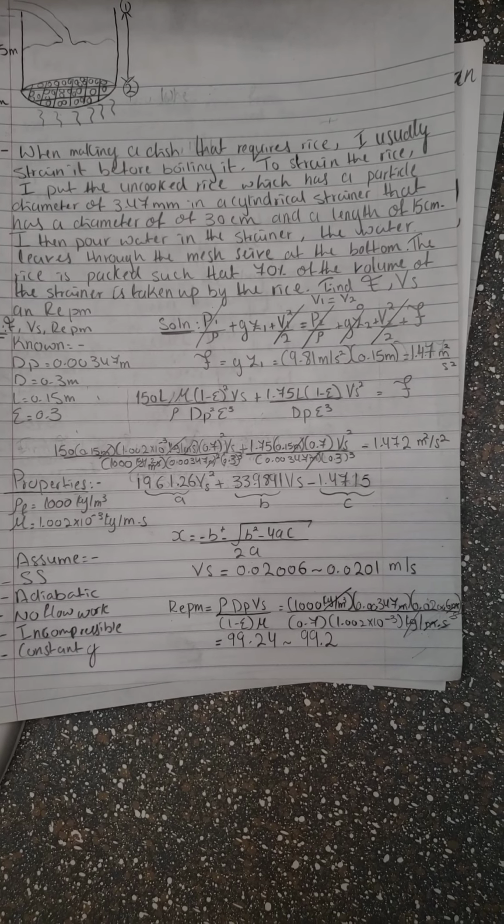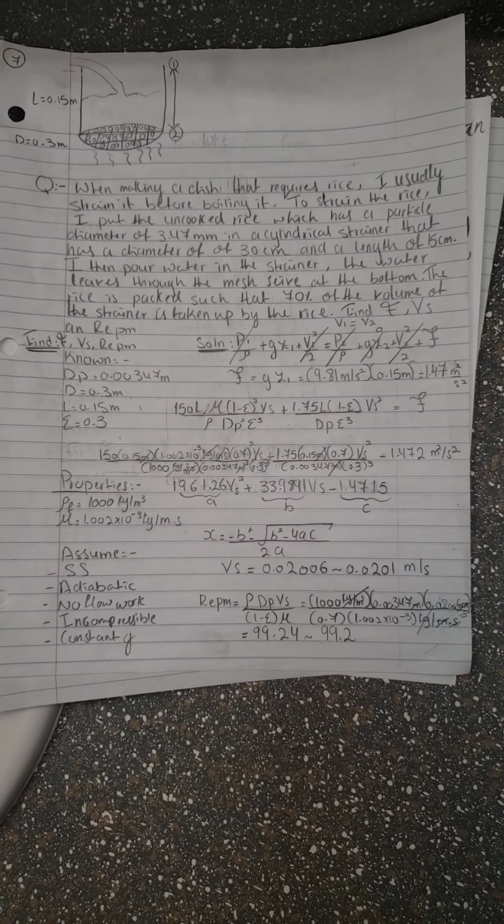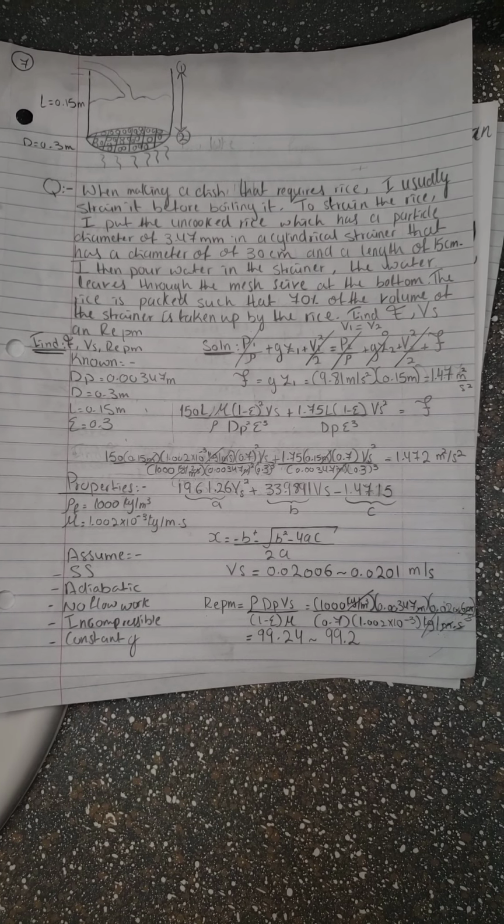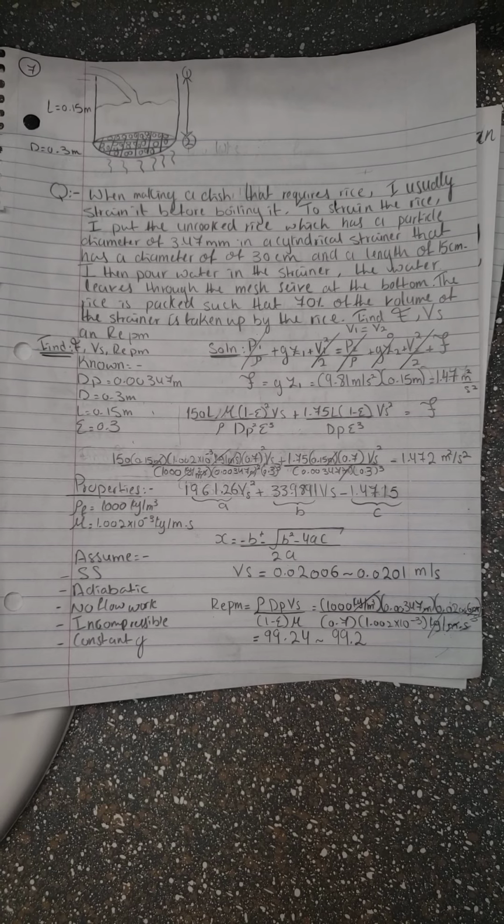So we use Bernoulli's equation. Pressure terms cancel out because the strainer is open to atmosphere on both sides. Velocity terms cancel out due to continuity, incompressible, and no changing diameter.